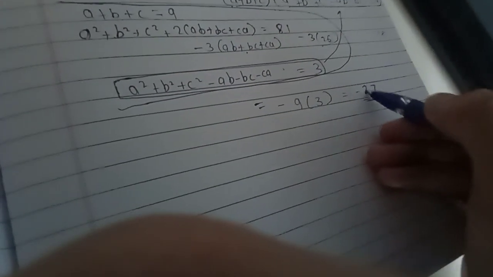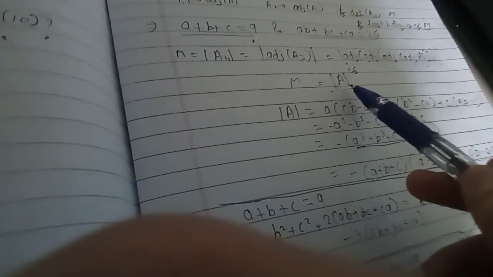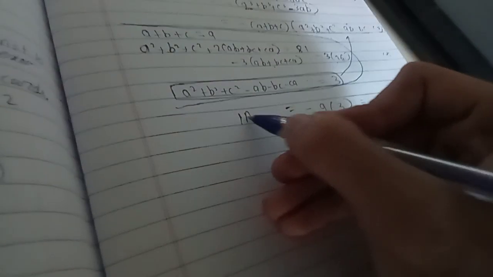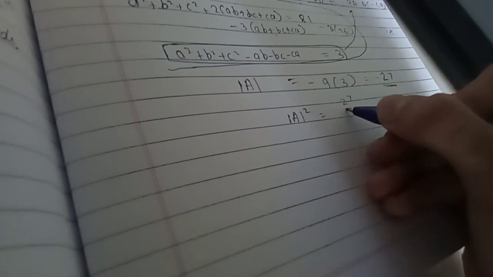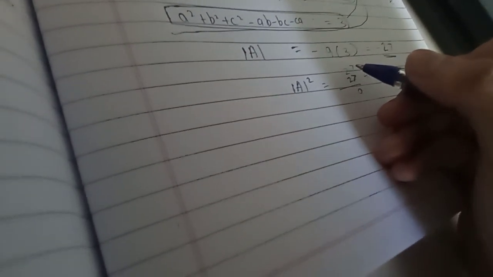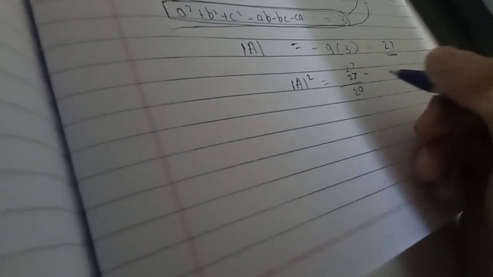So our work is not over yet. The reason is they have asked this, right? We have to find A power 16, and it's tedious work to do, but if we find the pattern, maths is almost all about that, sometimes in sequence and series and so on. Here, if we square this, which is basically mod A, we get mod A squared equals 27 times 27, which is 729. We are just going to observe the last 2 digits. The reason is quite simple: we just have to catch the pattern of the numbers.